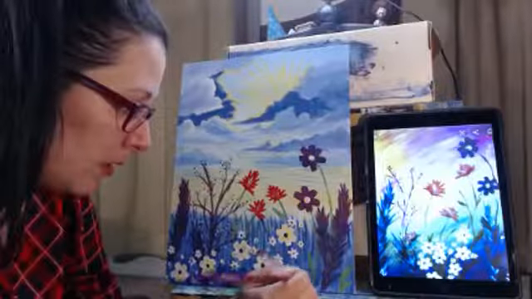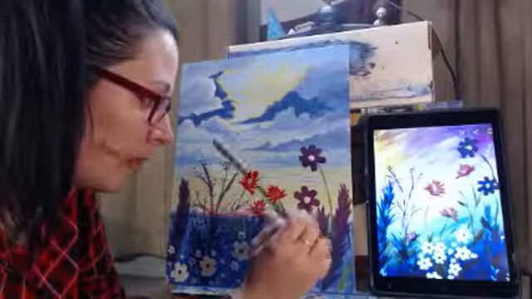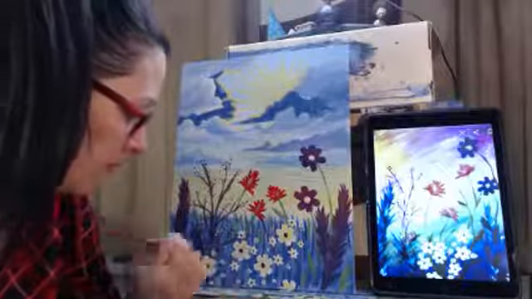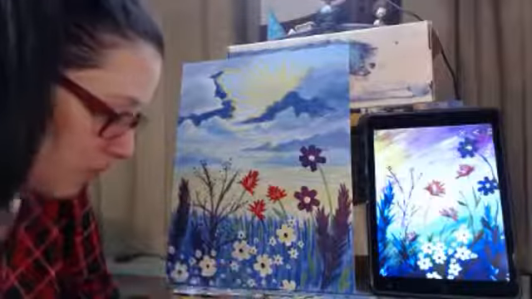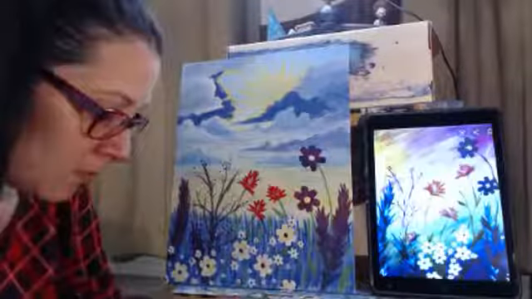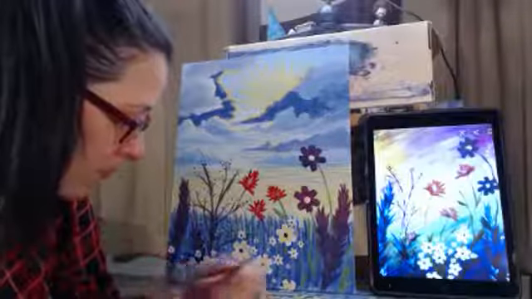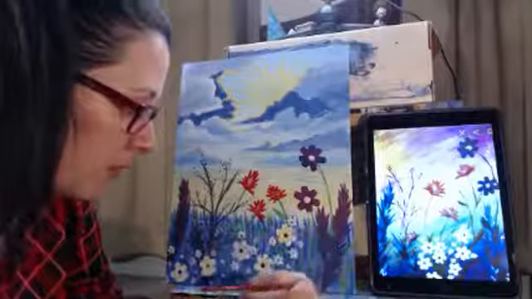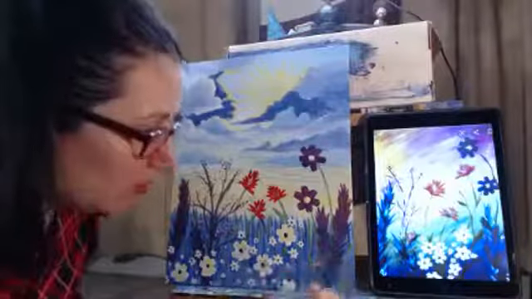A little bit of green in here too. I think that's what I wanted.